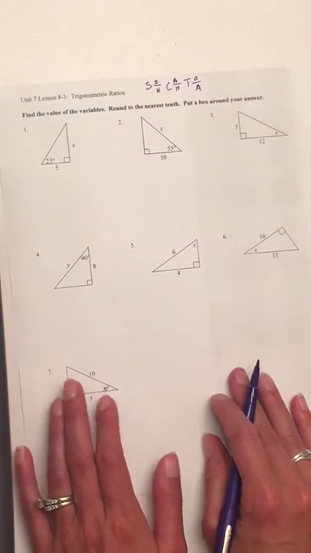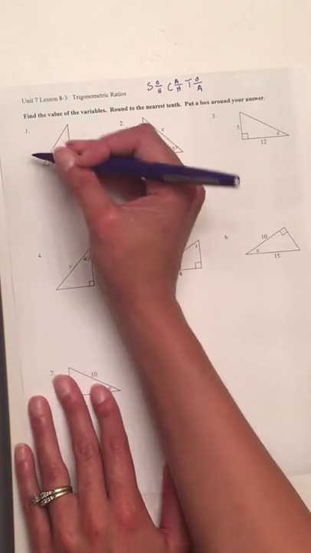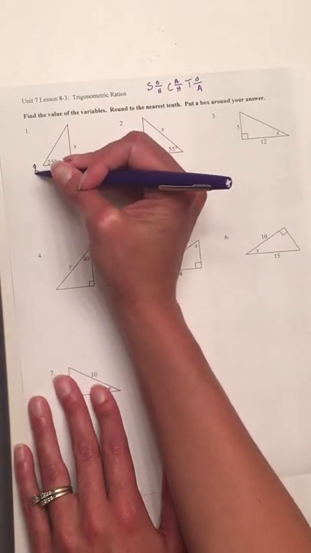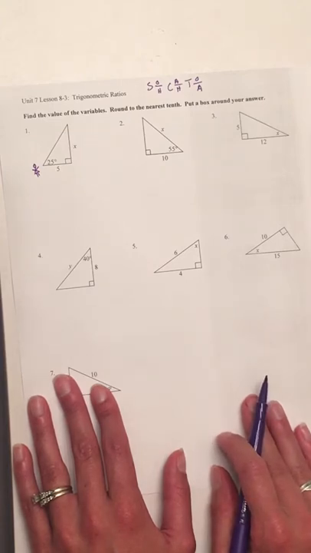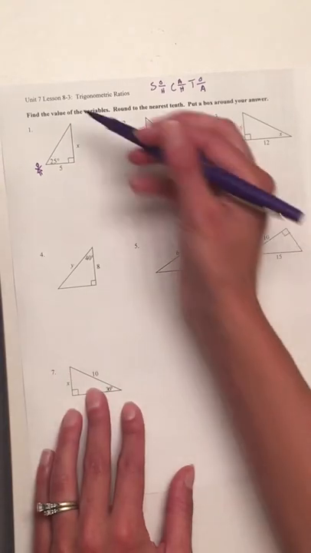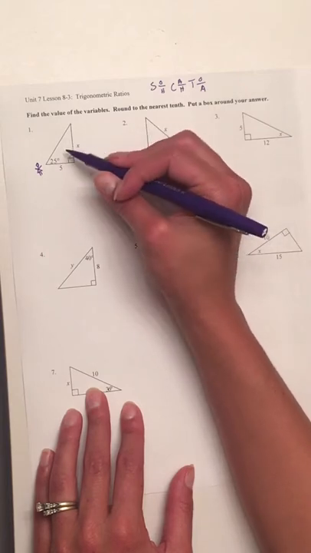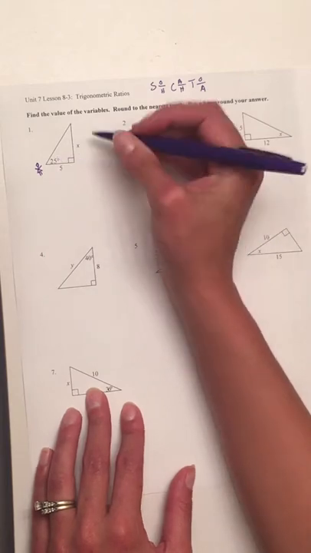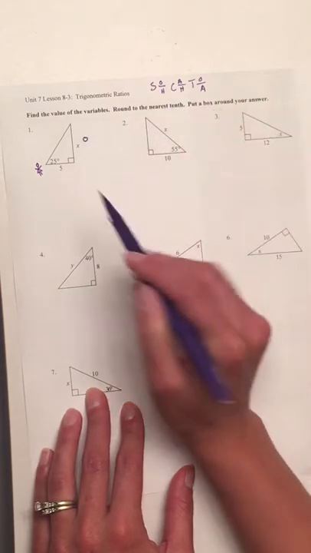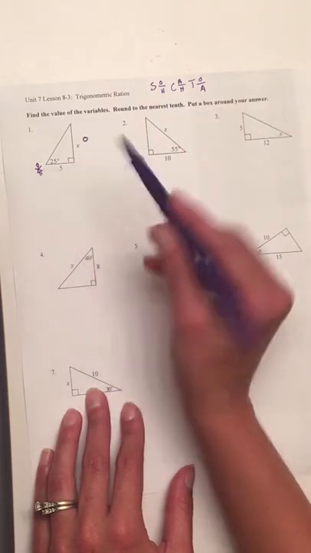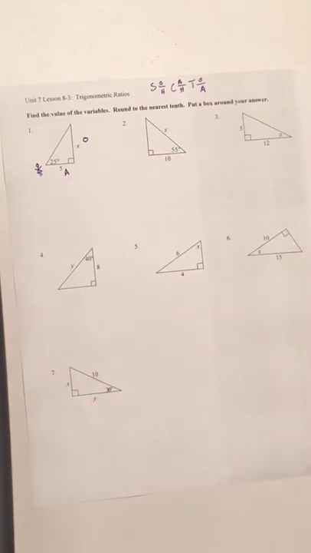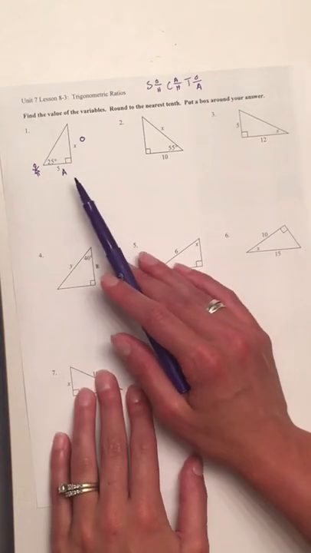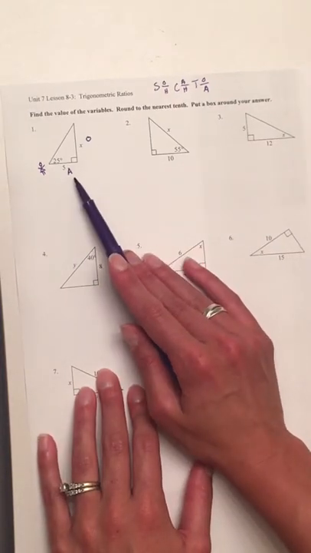Okay, SOHCAHTOA. The only angle I'm given is 25, so I'm going to start off by drawing myself down here at my 25-degree angle. And I'm going to label my sides. My opposite side over here is X, right? That's the side across from me, so I'm going to label that as O. And the side right next to me, I'm going to label as A. That's my adjacent side. So I have the two sides labeled: my opposite side and my adjacent side.